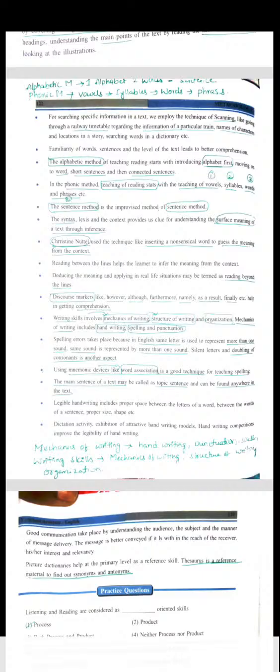Using mnemonic devices like word association is a good technique for teaching spelling. So what are mnemonic devices? Word association. Association of words is a good technique for teaching spelling.